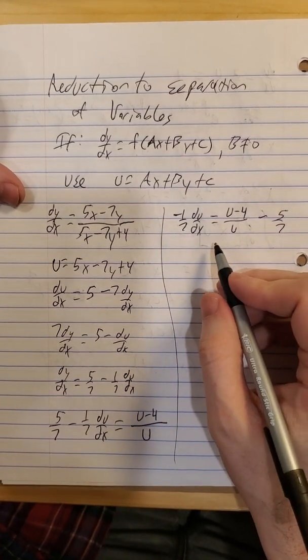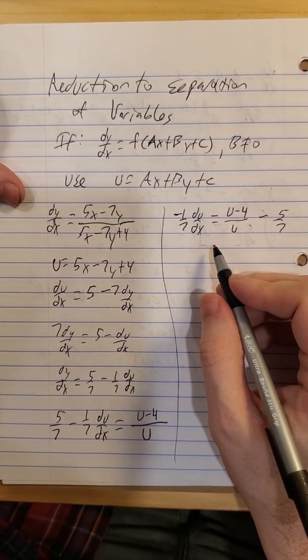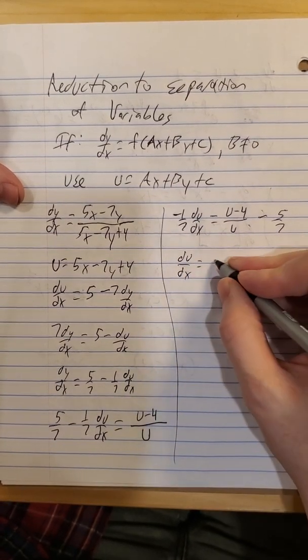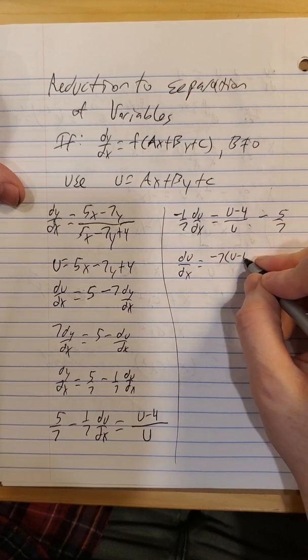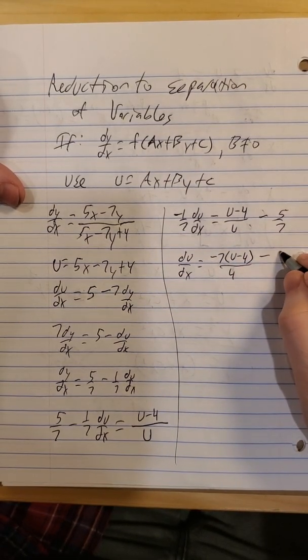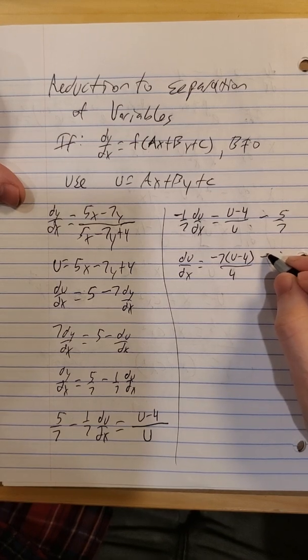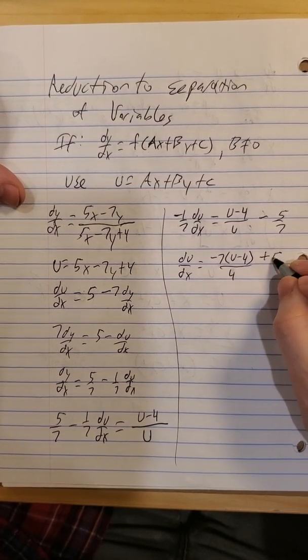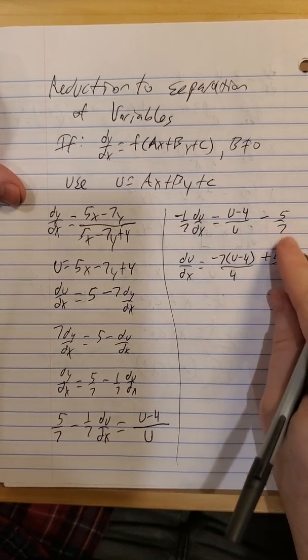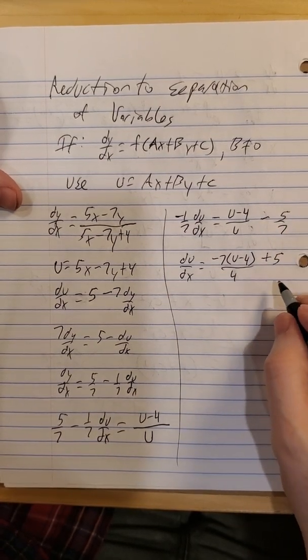We'll multiply everything through by a negative 7. So then du/dx is worth negative 7 times (u minus 4) over u, minus, well, that'll turn it into a plus 5. So negative by negative kicked us over to a positive, and the 7's dropped, leaving us just the 5.